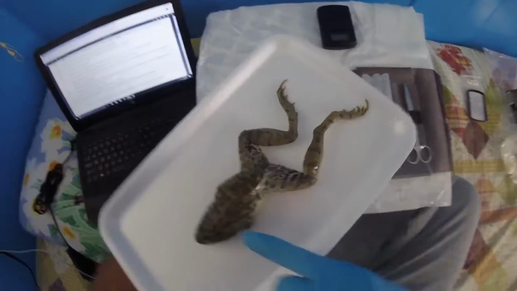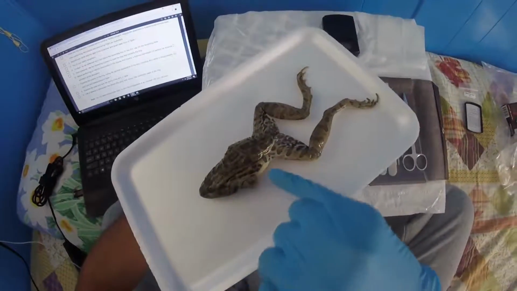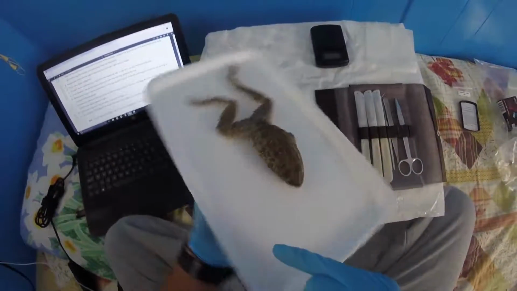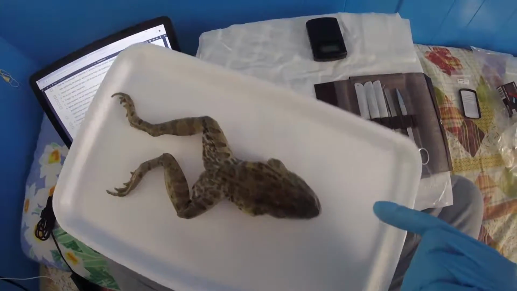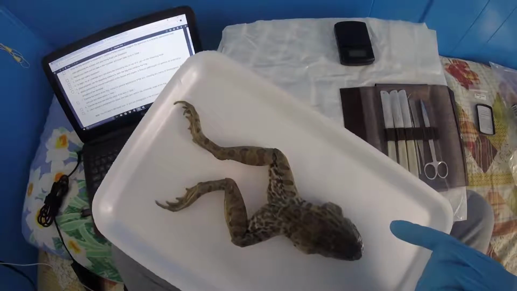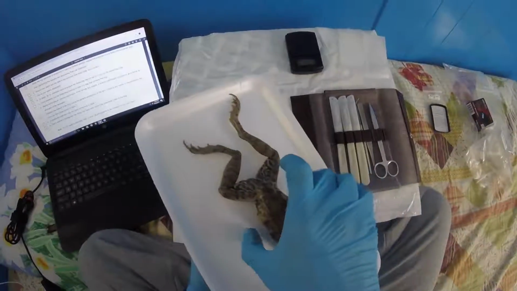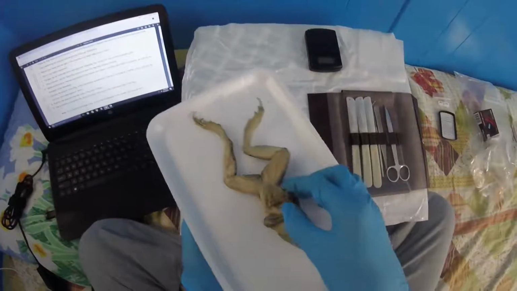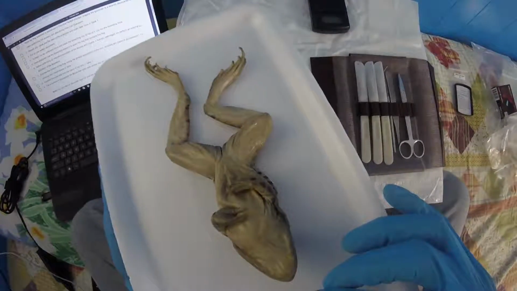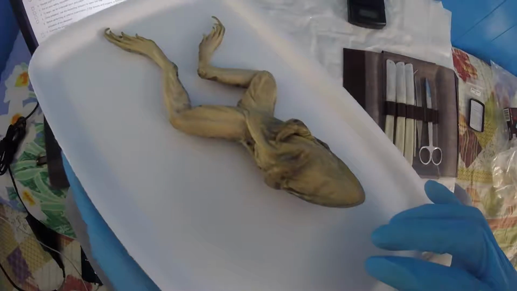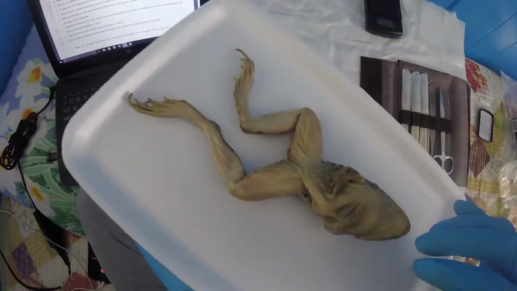A little bit of discoloration on his side here. Discoloration also on this side. No marks or scars or anything appear on the body. His underside, again, nothing crazy here.